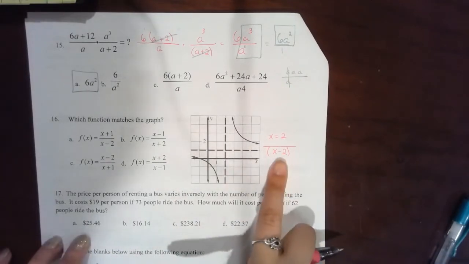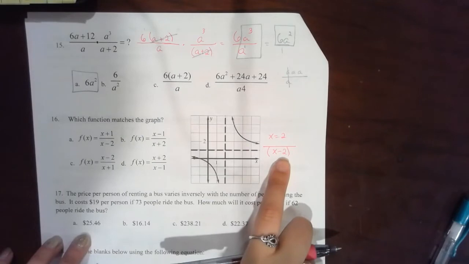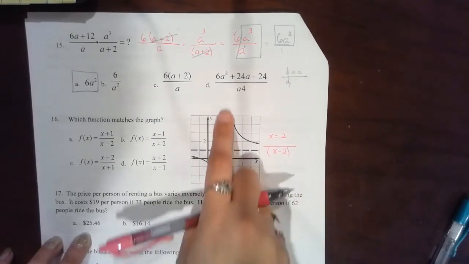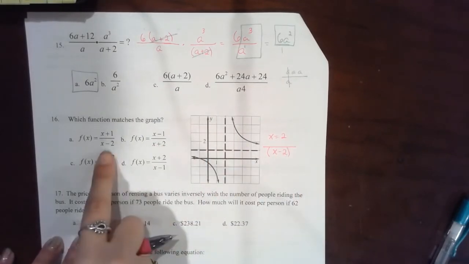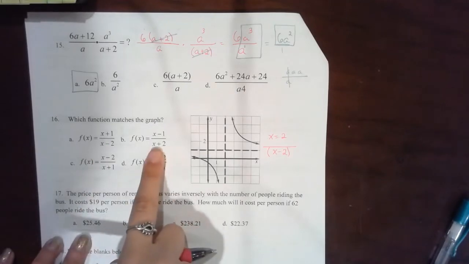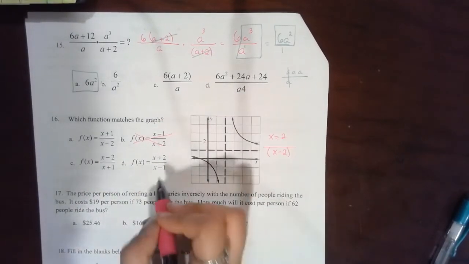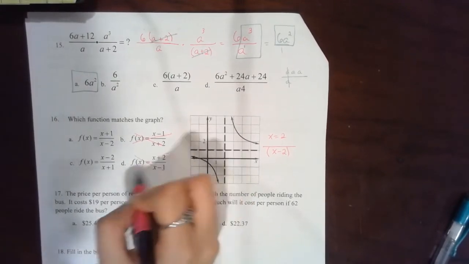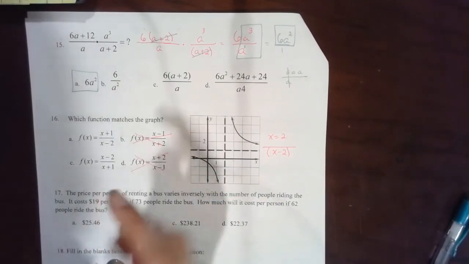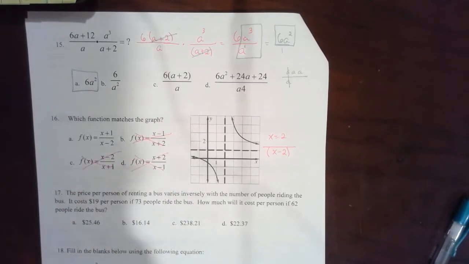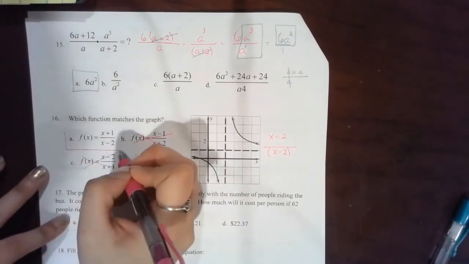So if the denominator is x minus 2 and I set it equal to 0, we get 2. So I look here, that's an x minus 2. That's not x minus 2, so we can go ahead and eliminate B. That's an x minus 1, so that's out. And then there's an x plus 1. So just by finding the vertical asymptote, we figured out the answer is A.